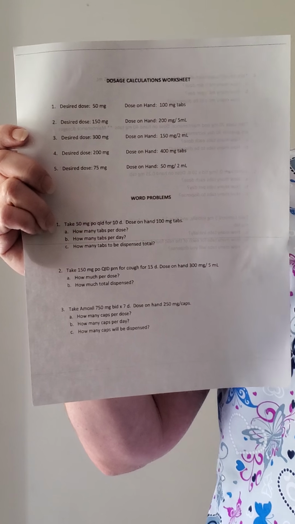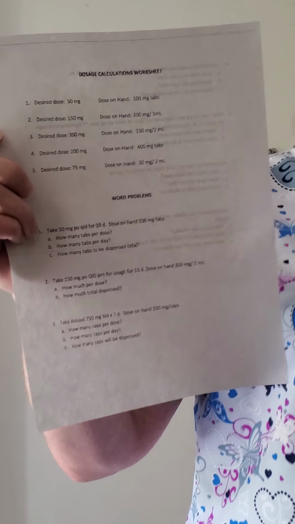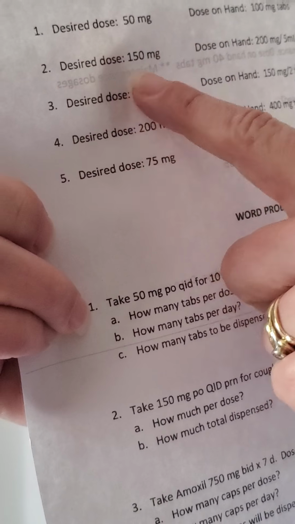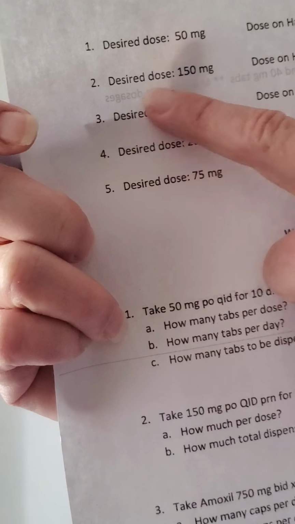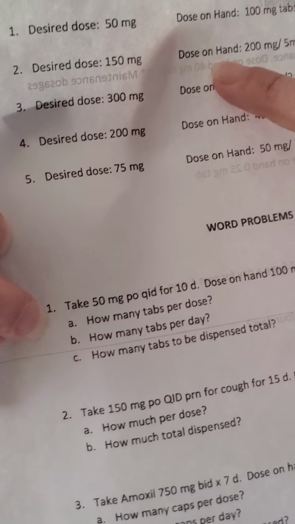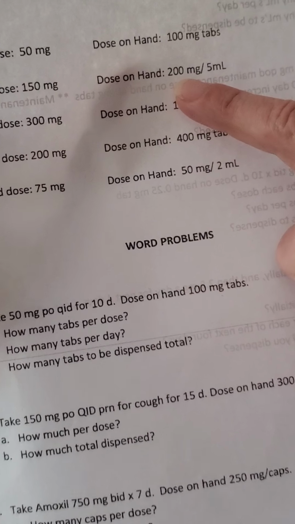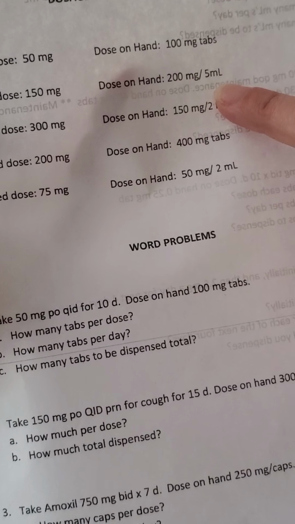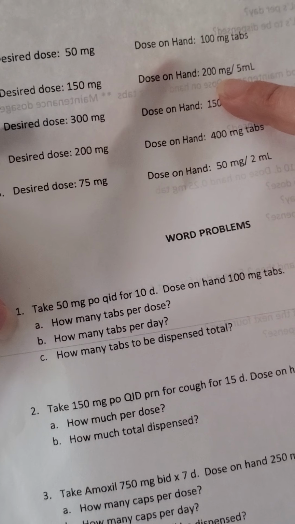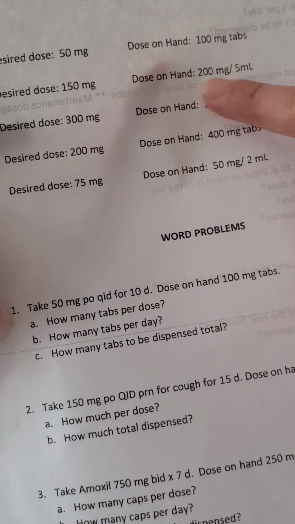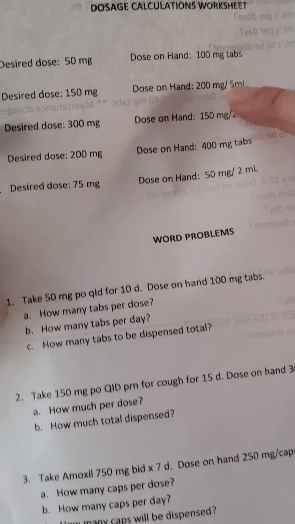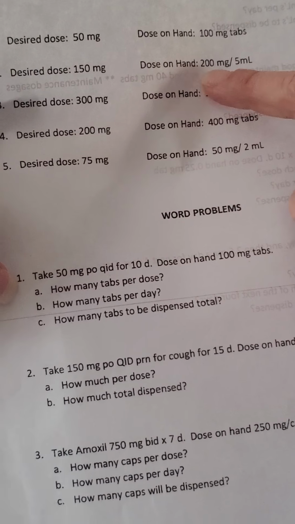We're going to go back to the same assignment that we were on yesterday. And we're going to start with number 2. Desired dose, 150 milligrams. Remember, that's the dose that the doctor ordered. And the dose that we have on hand is 200 milligrams per 5 mLs. What that means is there's 200 milligrams of this medication per 5 mLs, or in every 5 mLs. Remember, we just said 5 mLs is 1 teaspoon. So if we were going to take 1 teaspoon of this medication, it would have 200 milligrams in it.